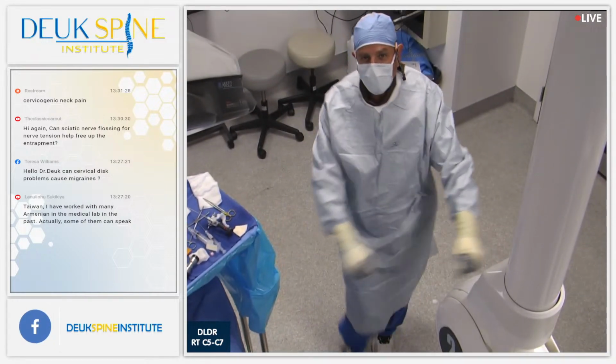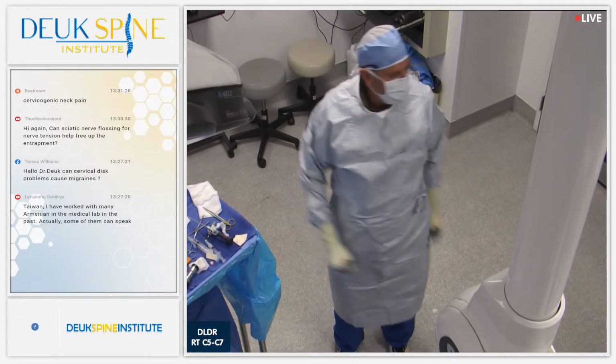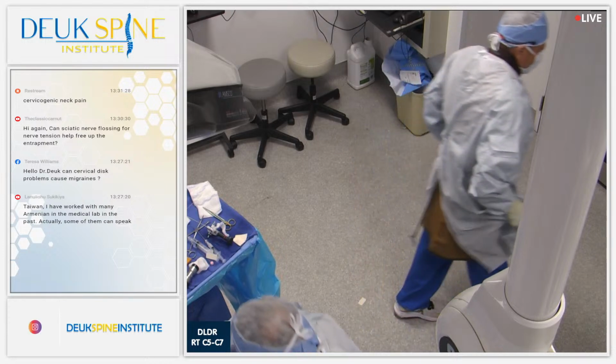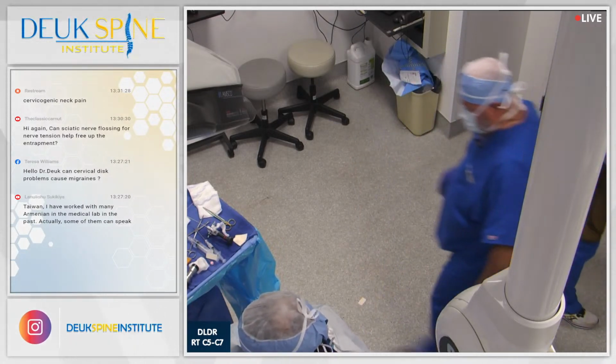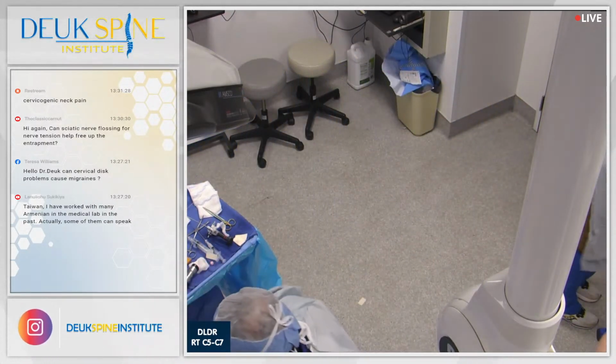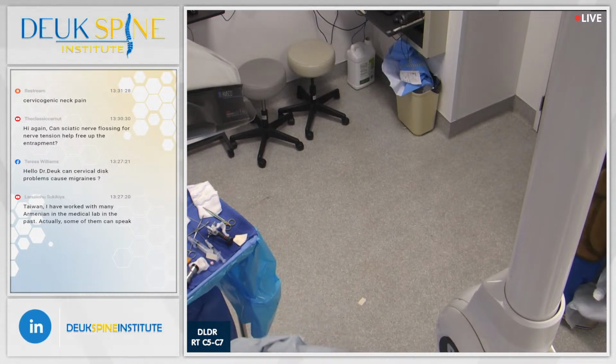Here, the sciatic nerve flossing. No, flossing cannot help sciatic nerve. Flossing is a type of dance move, and I think it would make your sciatic nerve worse.